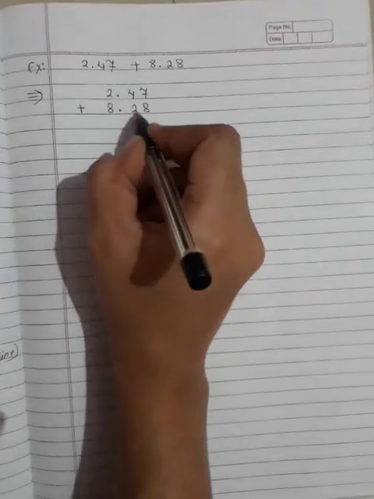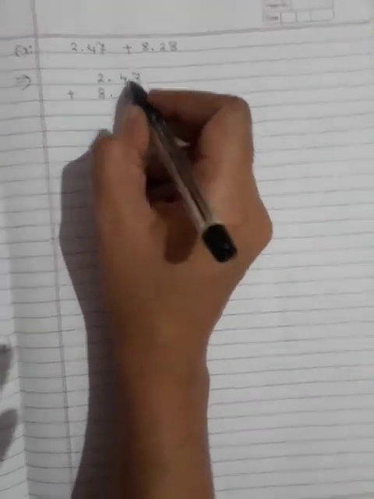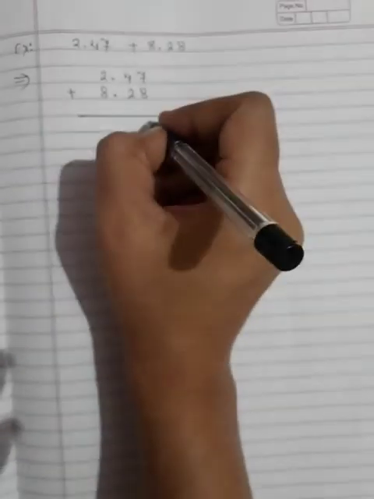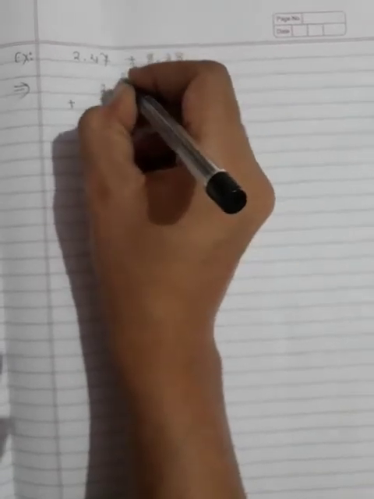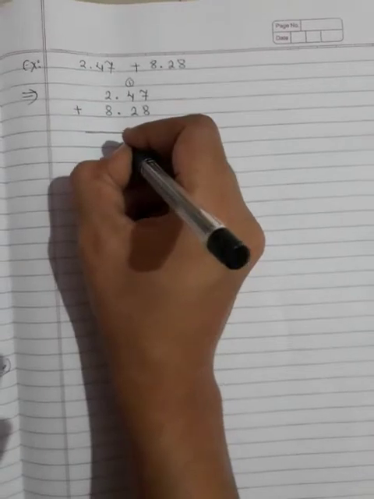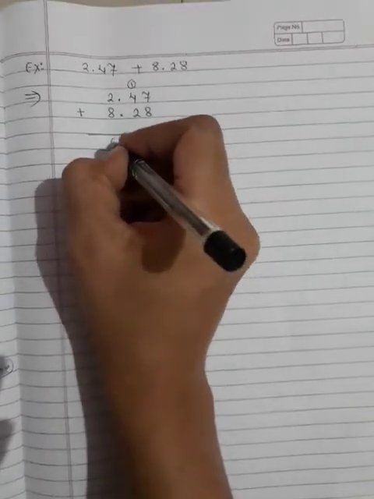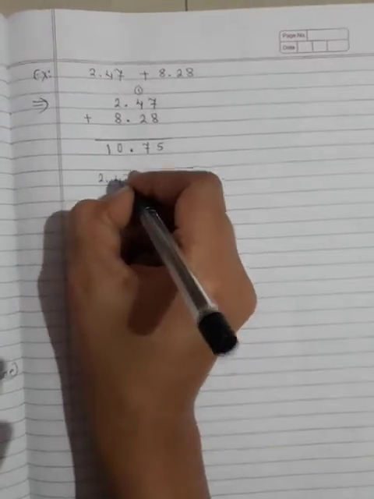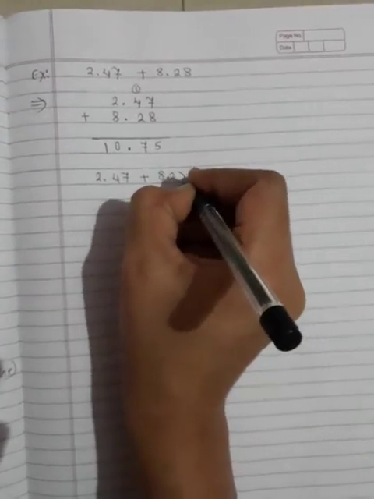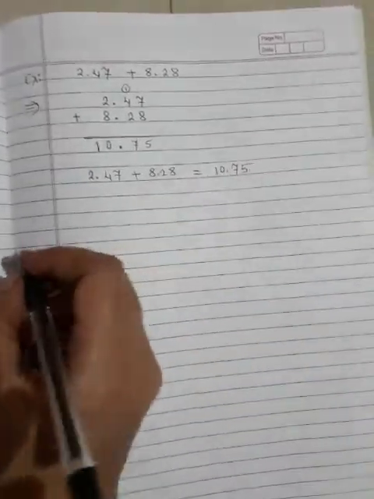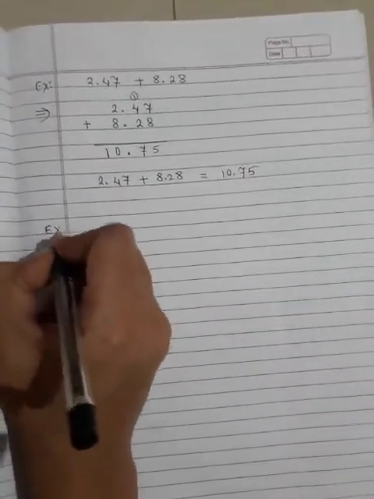Here two decimal places, here also two, they have the same number of decimal places, so now we can add. Here 7 plus 8 gives you 15, carry 1, here we get 7, put point, and 8 plus 2 gives you 10. So 2.47 plus 8.28 gives you 10.75.